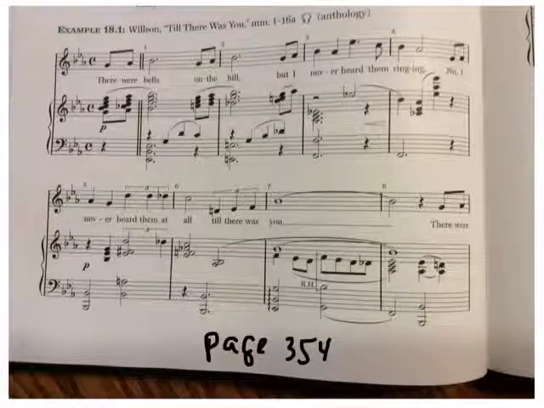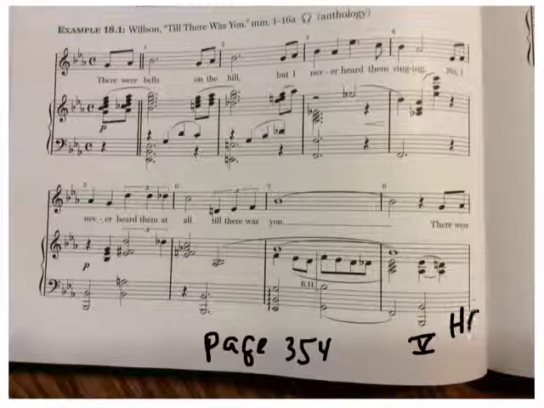And here we finally get a 5 chord at the end of the phrase, and that 5 chord makes for a half cadence.